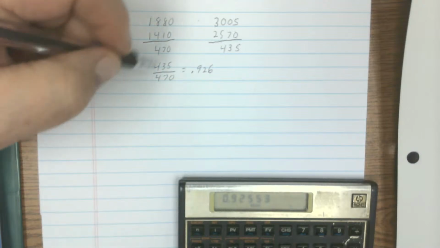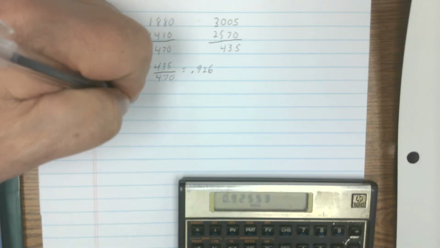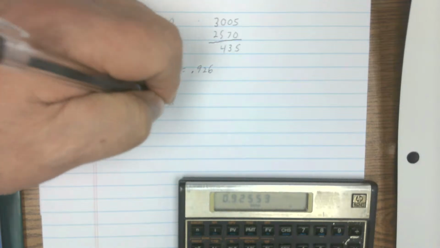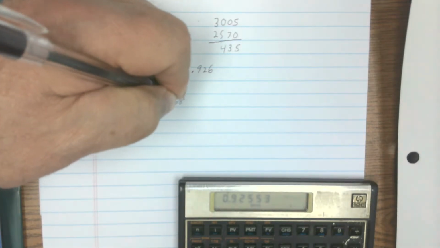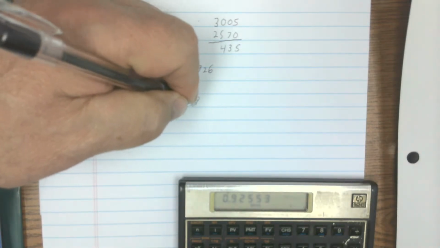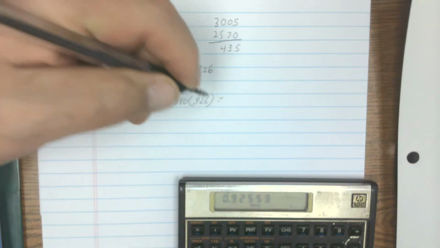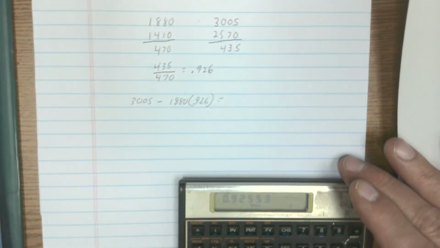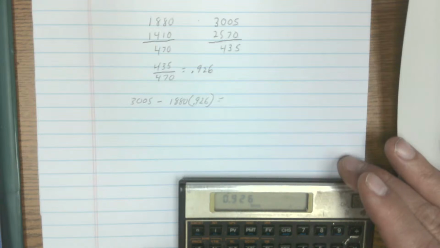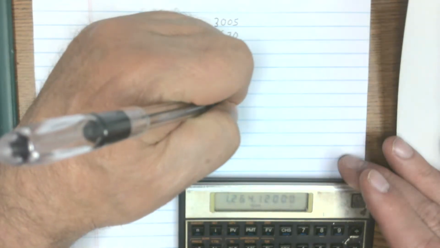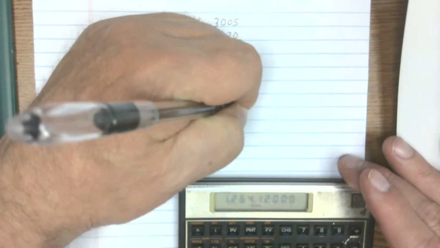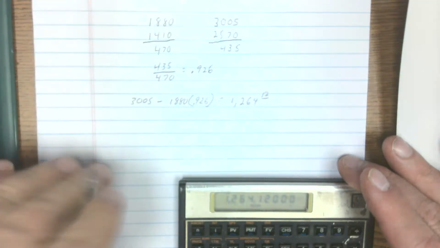Again, we can plug this back into either formula. 3005 minus 1880 times 0.926 equals 1740. And so we get a constant of 1,264 and 12 cents.